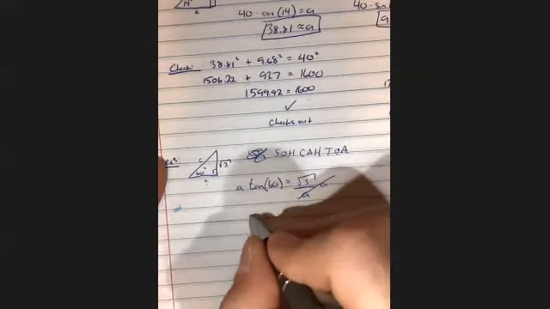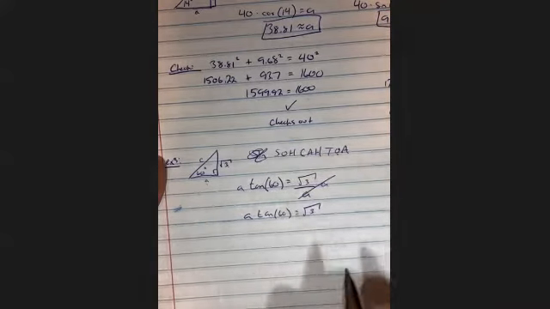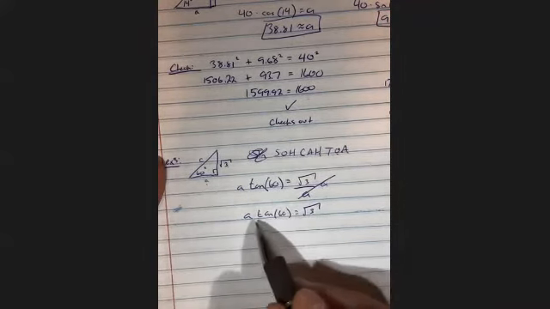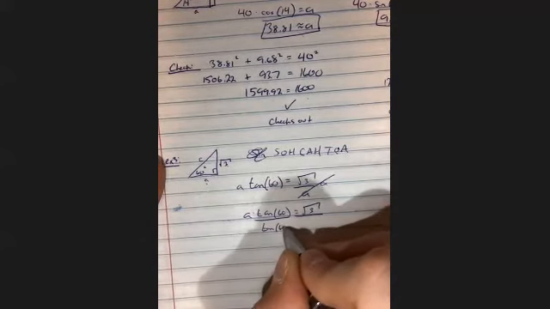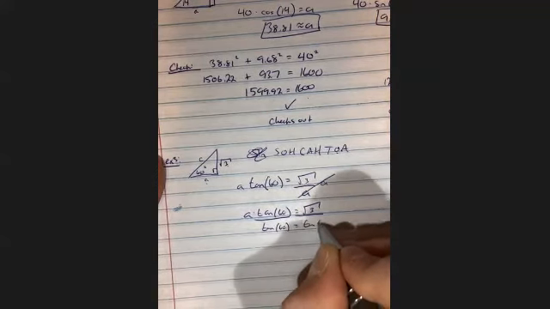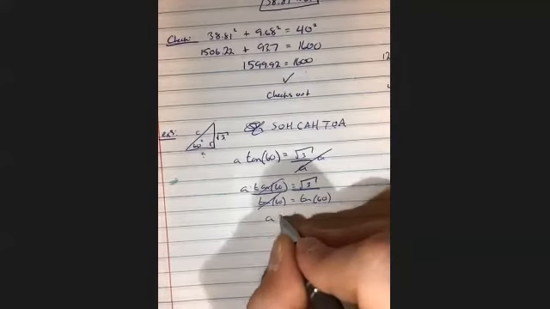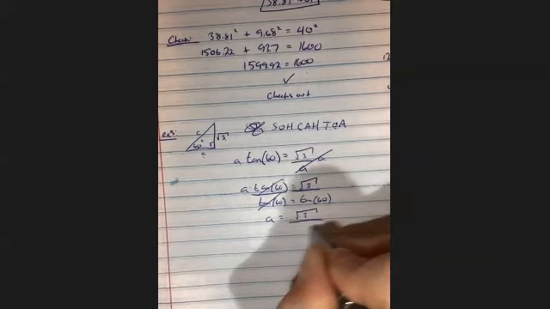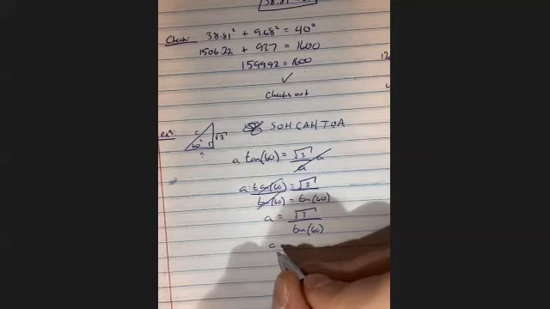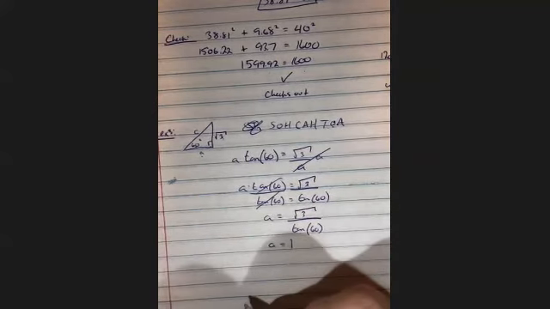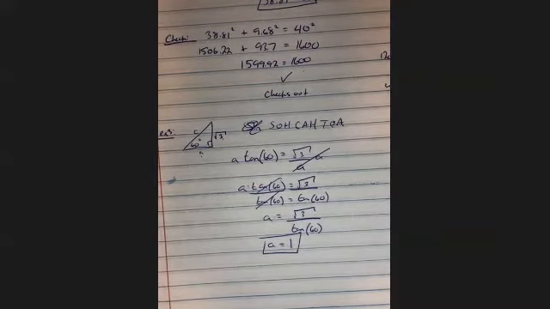So if I have A times the tangent of 60, I get rid of that by dividing by the tangent of 60. That cancels out over here. Now my A is isolated. So I have the square root of 3 divided by the tangent of 60. And so my A, in this case, is equal to 1. No rounding, no decimals, just 1. Okay.